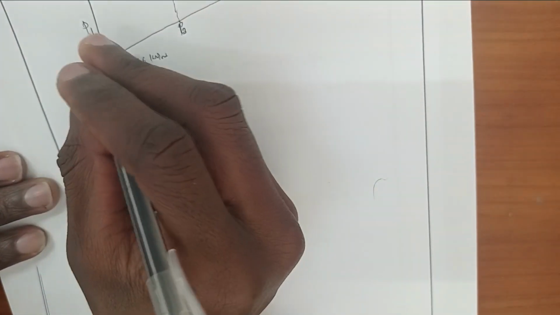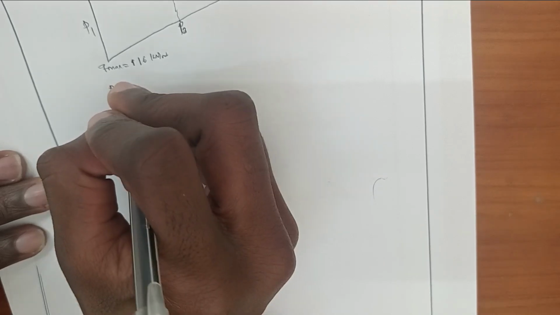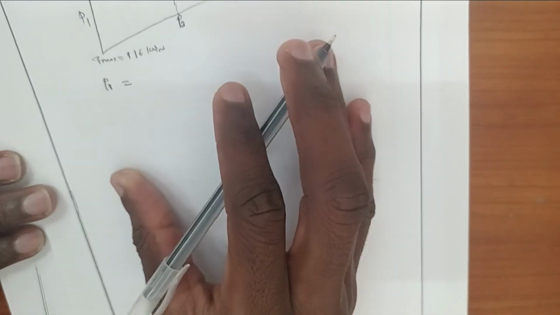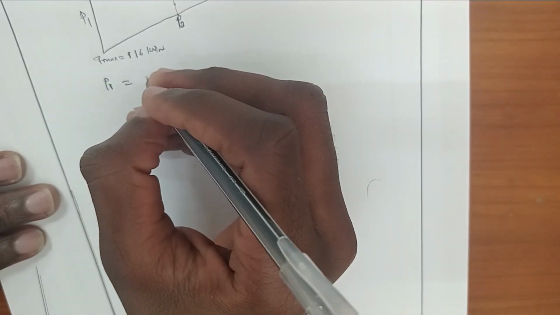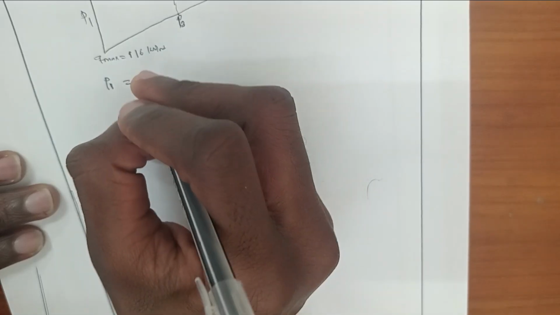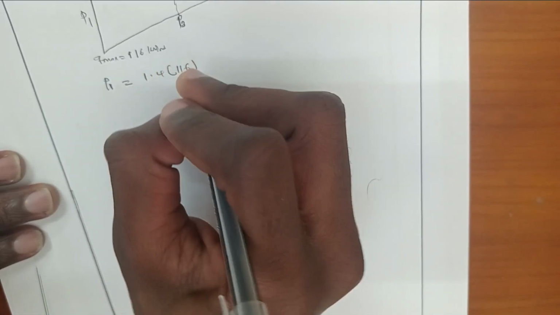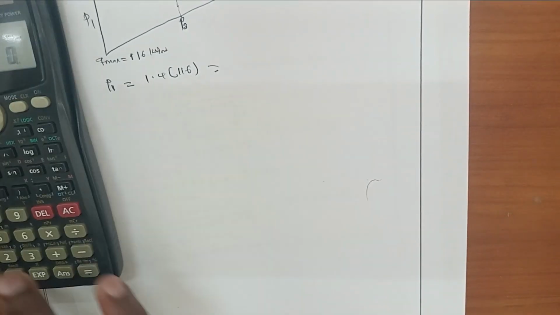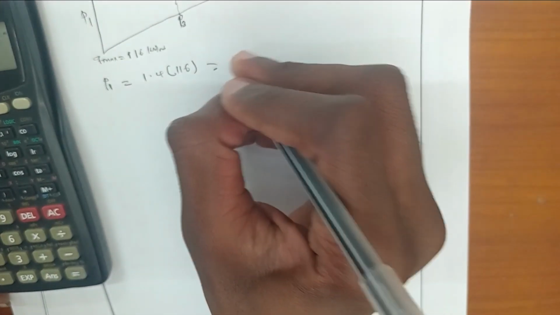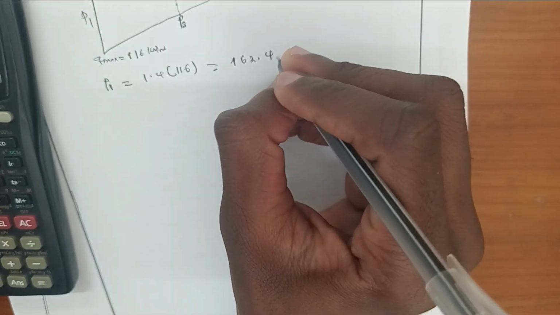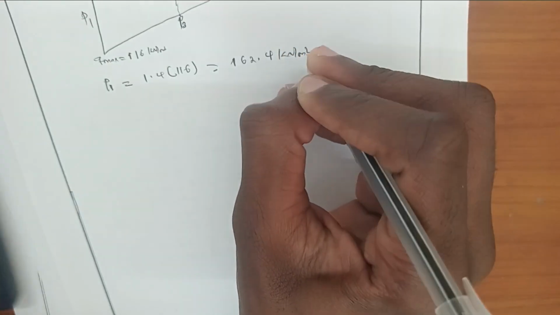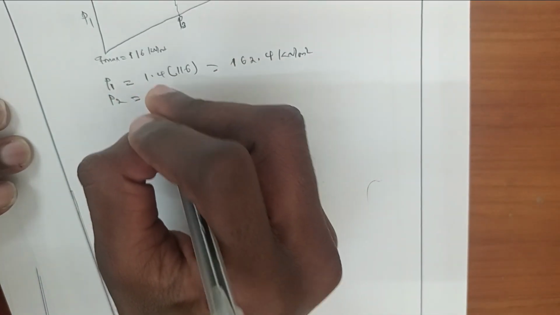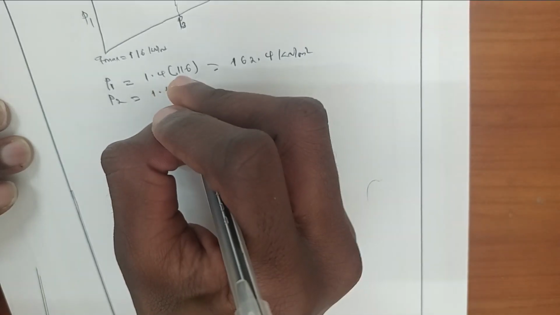So how can we determine the design pressure? The design pressure at the toe, pressure 1, is obtained by taking this pressure times the factor of safety for the dead load due to self weight. So 1.4 times 116 will be equal to the design pressure for the toe, which is 162.4 kilonewton per meter square. Now the minimum pressure at the heel is obtained by taking the factor of safety times 65.